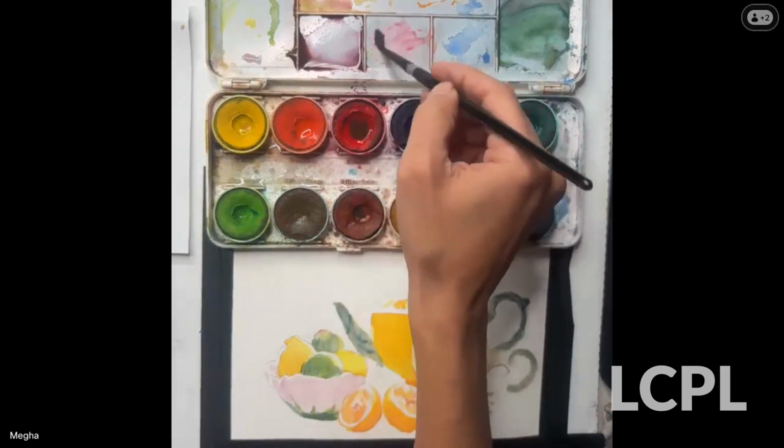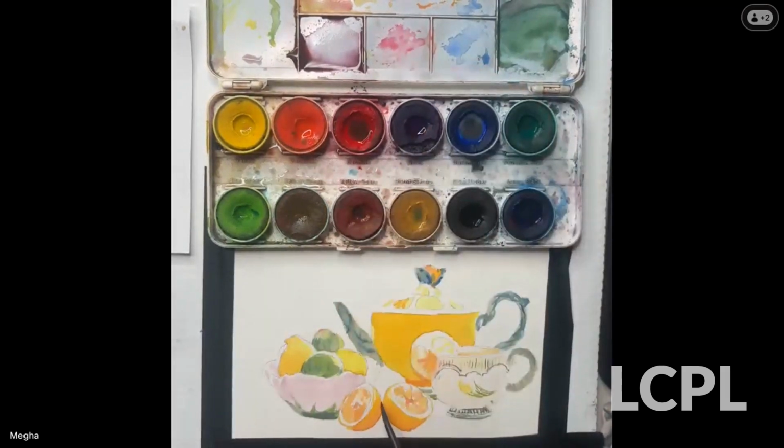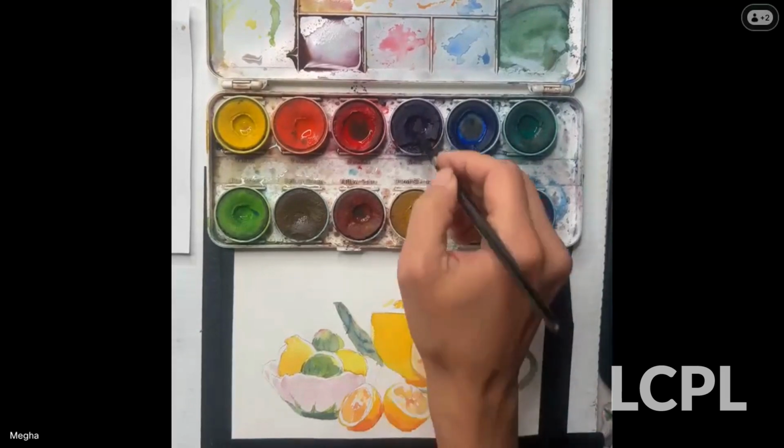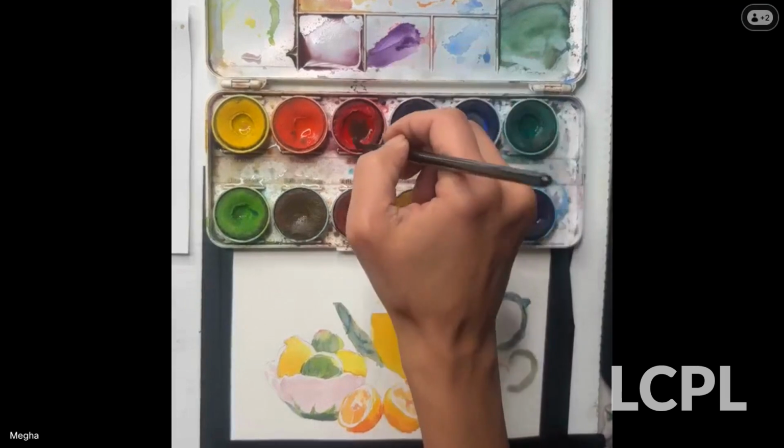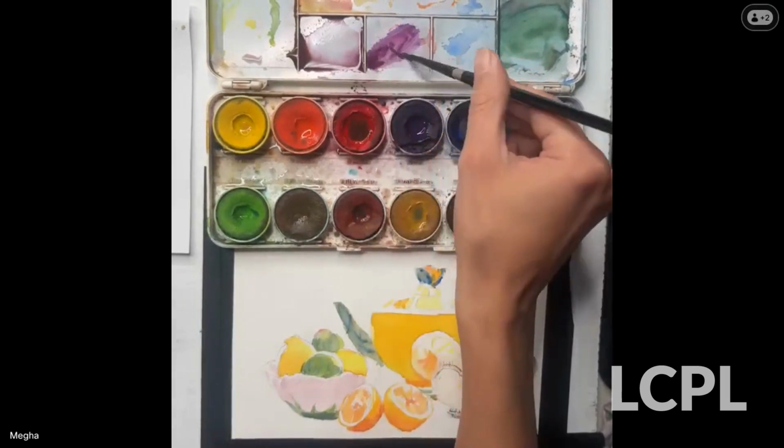Here, we could take some reds, and you can see that this place has some darks here. Same with this. And then I'm going to take some nice purple here, mixed with a little bit of red.